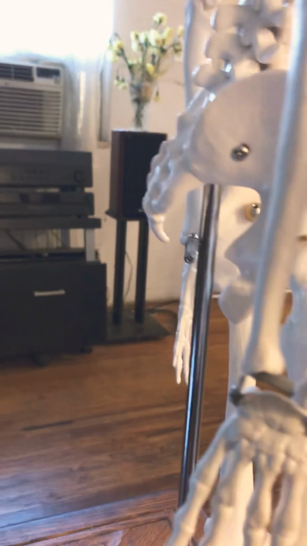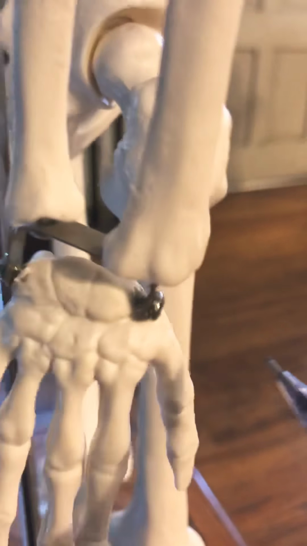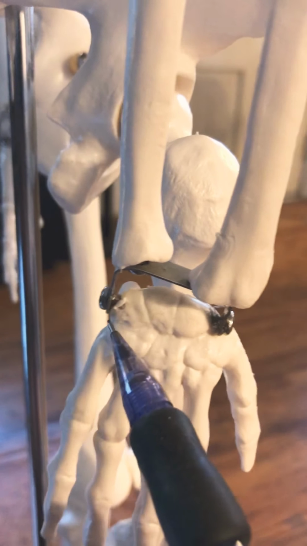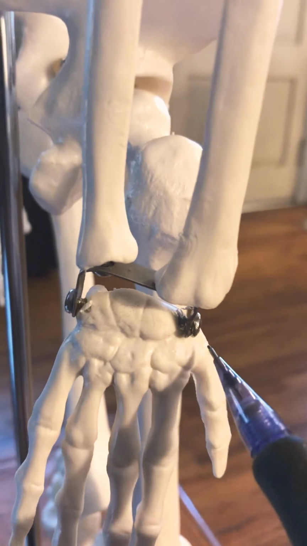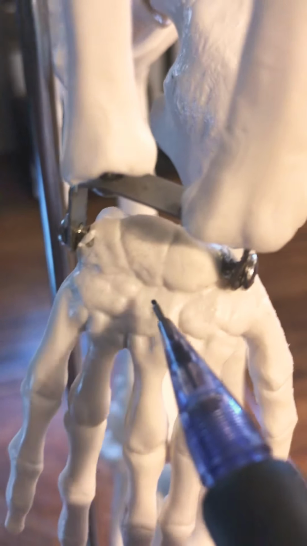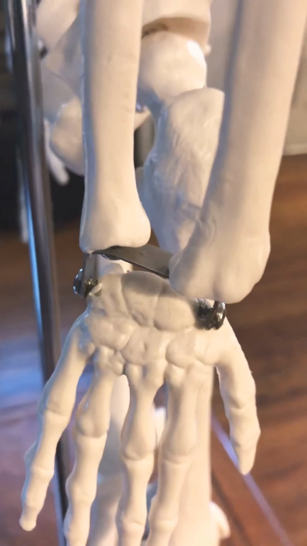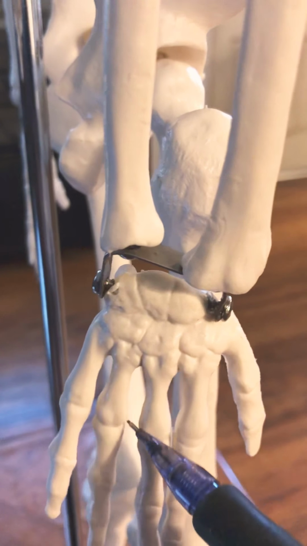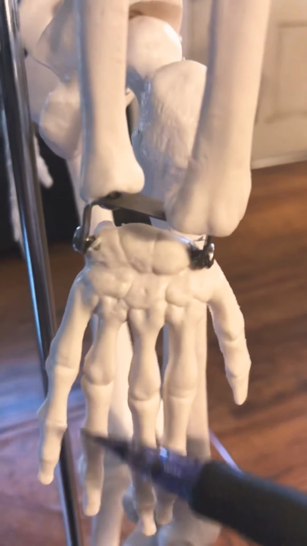So here we have the scaphoid bone, the lunate bone, the triquetrum, and then right here, you can't really see it, but it's the pisiform. And then we have the trapezium right here, the trapezoid, the capitate, and then the hamate. And then here are the metacarpals, and then the phalanges.